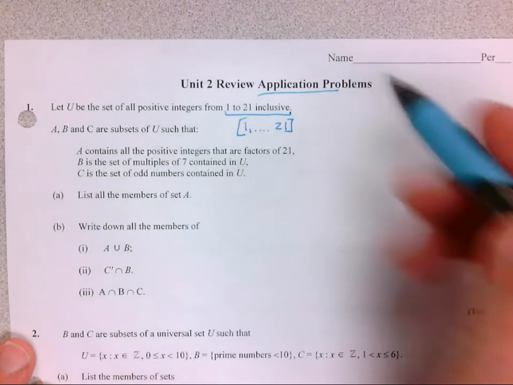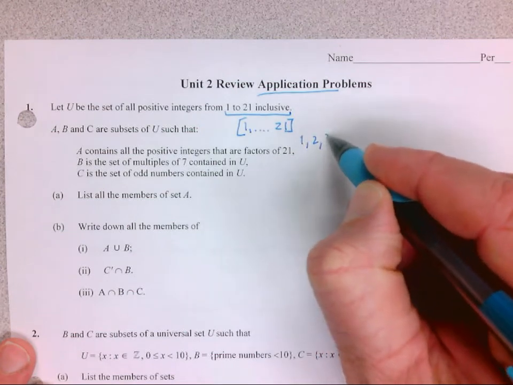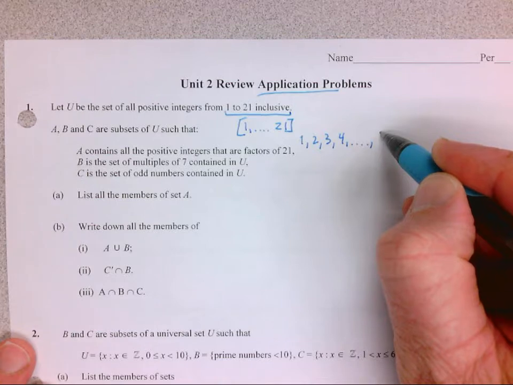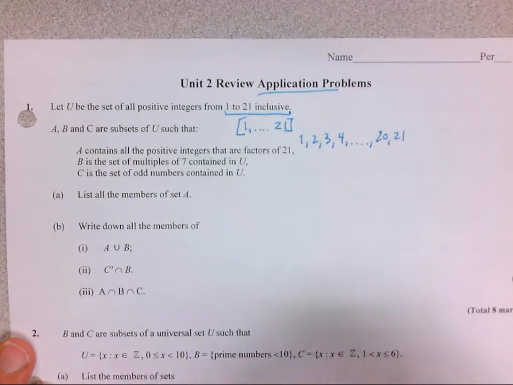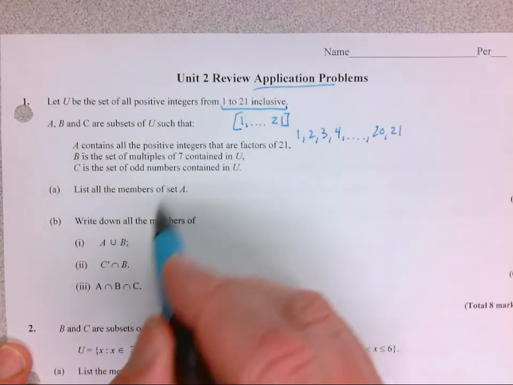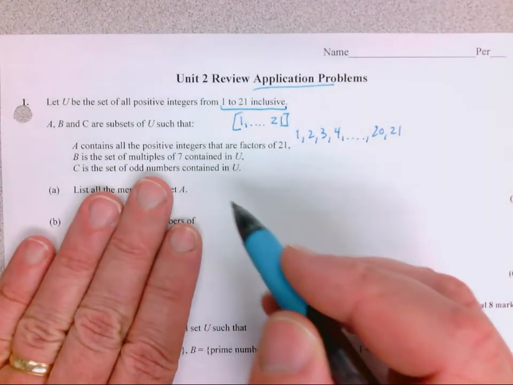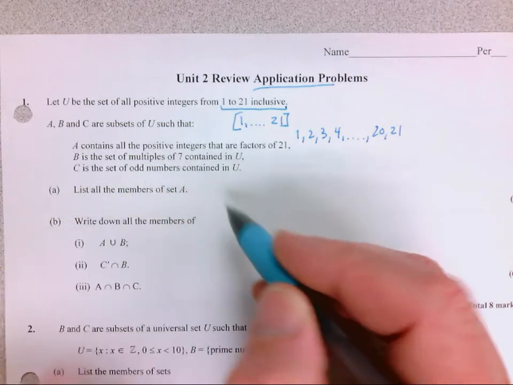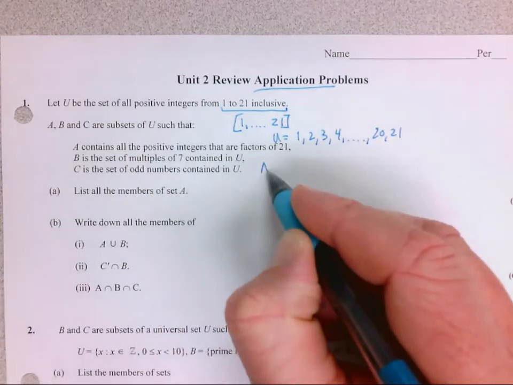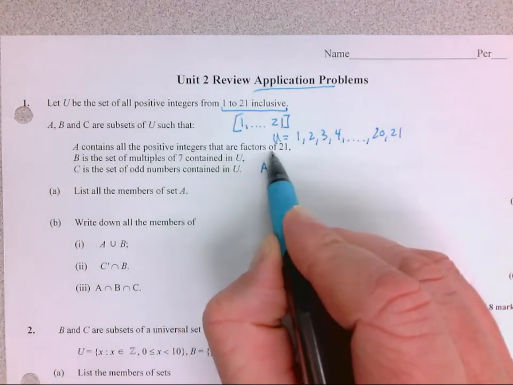So we're essentially, if you listed all your numbers, just the integers. So anything that's not an integer, out. Okay, so before I try to answer these questions, I'm going to find what's in A, B, and C. They're all subsets of our big set. So A, all the positive integers that are factors of 21.